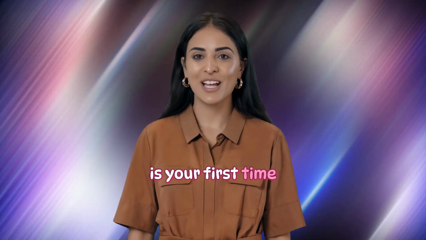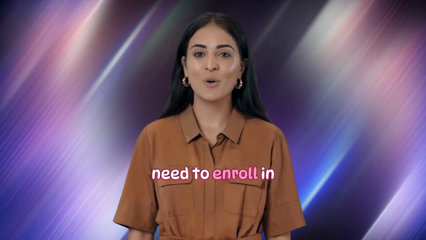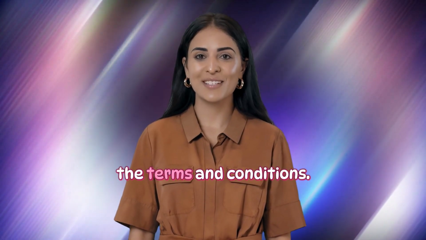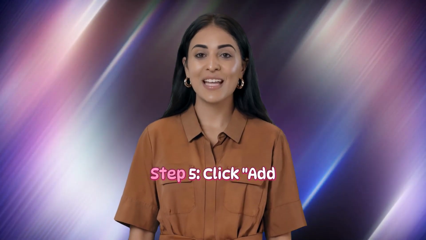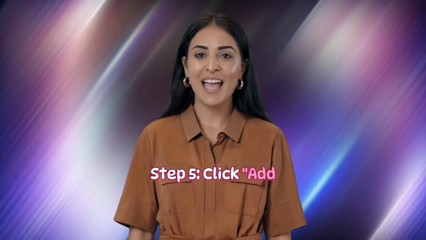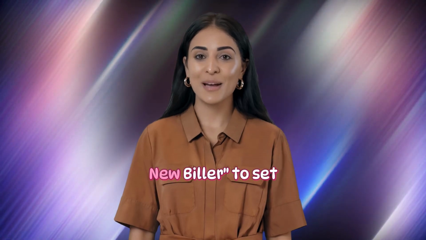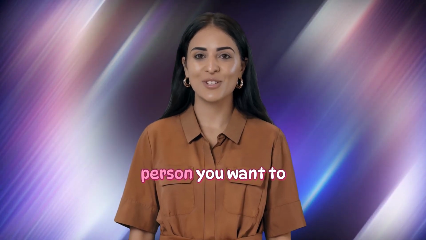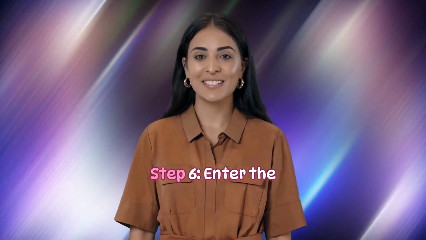Step 4. If this is your first time using Bill Pay, you'll need to enroll in the service by accepting the terms and conditions. Step 5. Click Add Payee or Add a new biller to set up a company or person you want to pay.